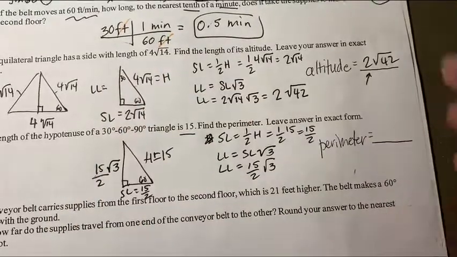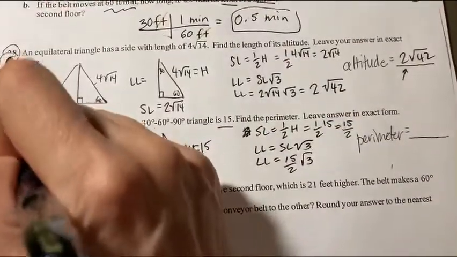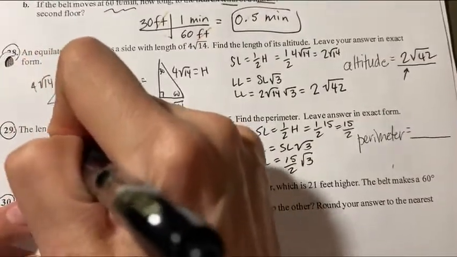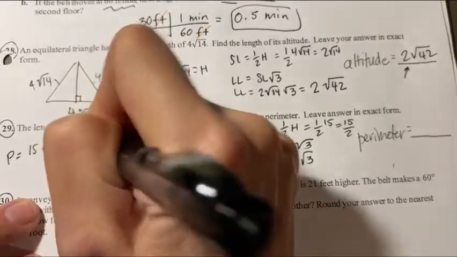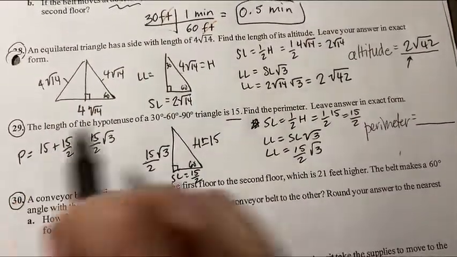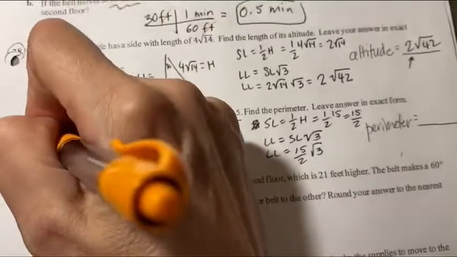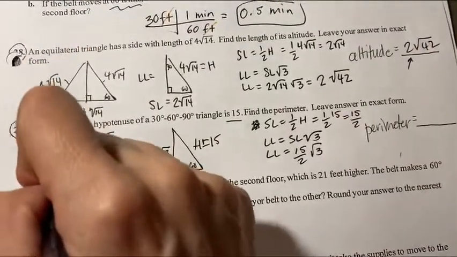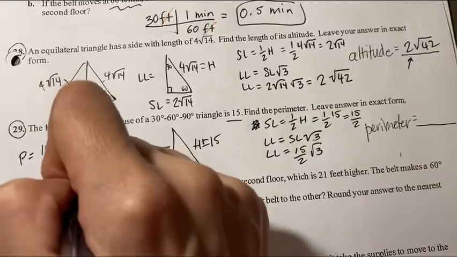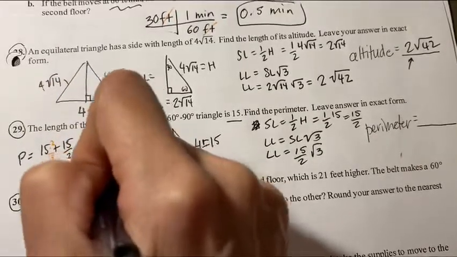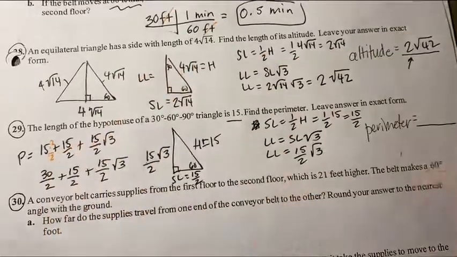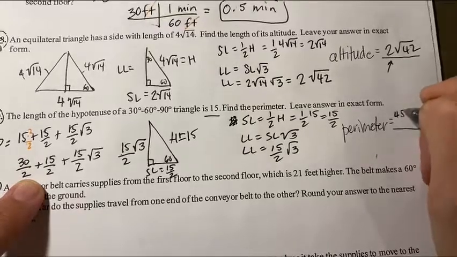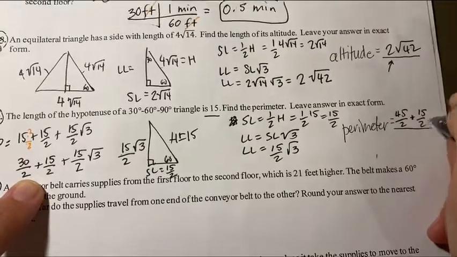So how do we find the perimeter? Well, kind of like the last one, we're just going to add them up. We have 15 plus 15 halves plus 15 halves times the square root of 3. So we can add those by multiplying by 2 on the top and bottom, a magical 2. So we get 30 halves plus 15 halves. And that doesn't combine with anything. So that'd be a total of 45 halves plus 15 halves times the square root of 3.